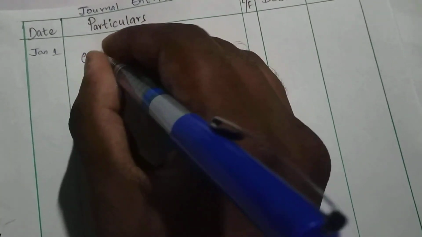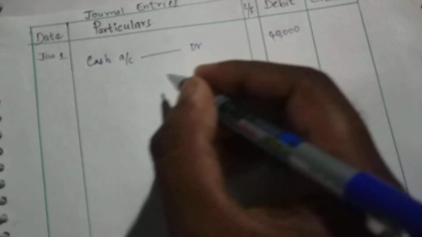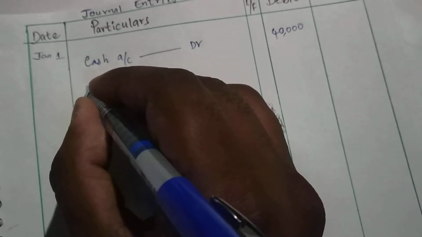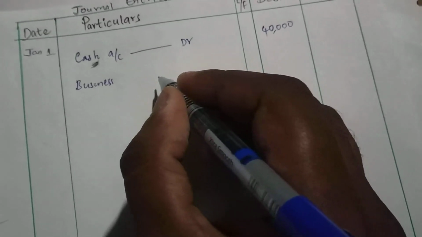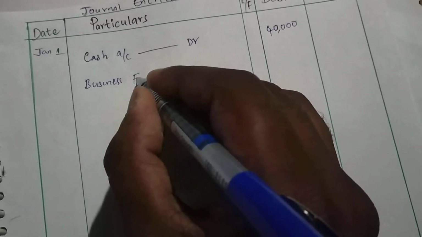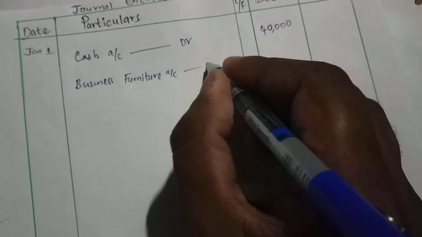So, what is the journal entry? Cash account debit. What is the amount of cash? It's 40,000. What else are we getting in? Business furniture account debit.